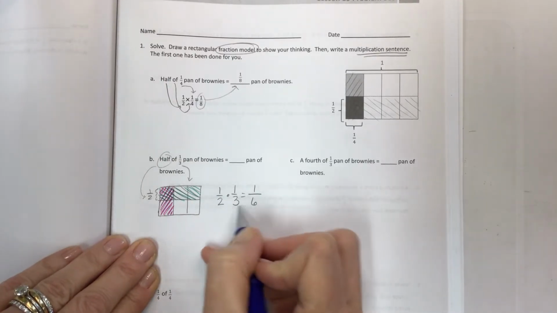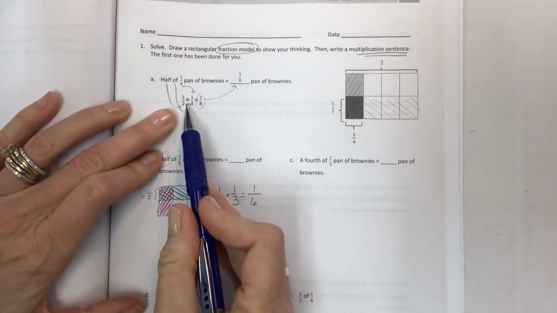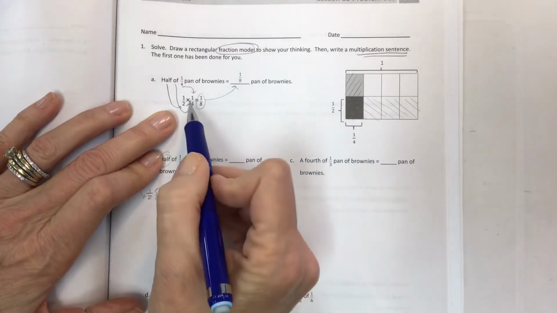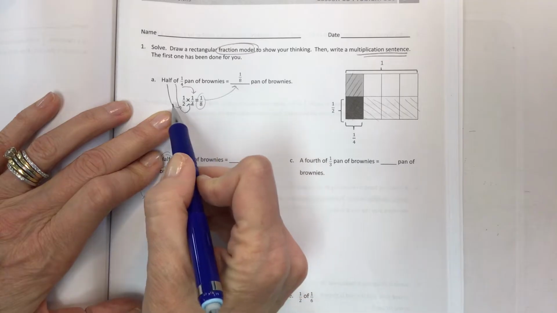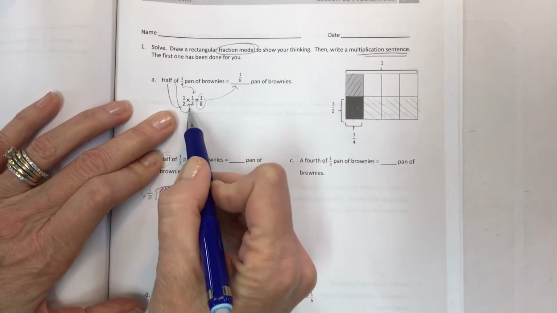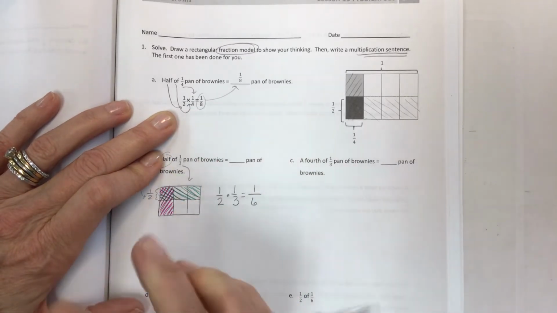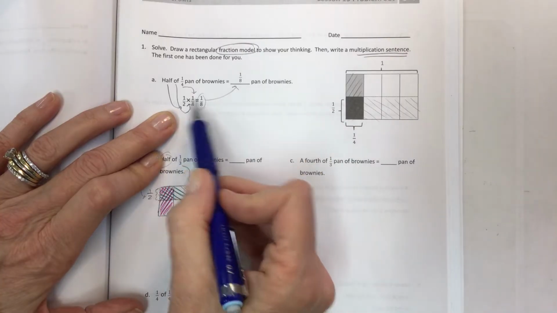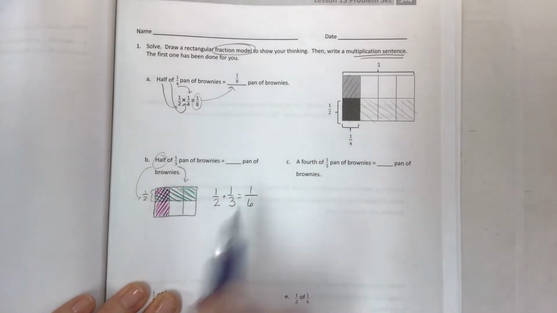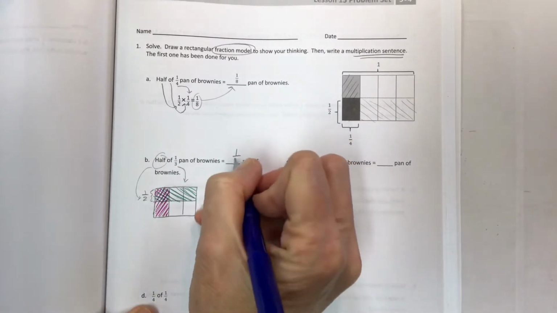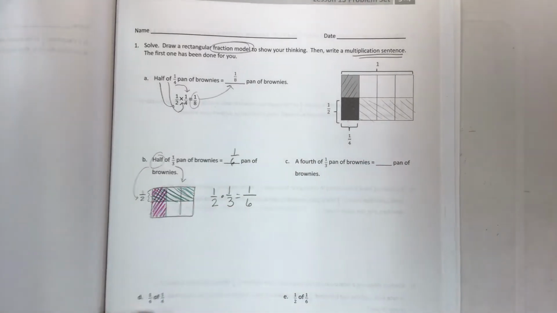1 times 1 is 1, 2 times 3 is 6. Notice that they did not rewrite everything as a 1 times 1 with a big fraction bar and a 2 times 3 under the big fraction bar. They just say, all right, let's multiply across. So that's what you can do here, and now you can just pop that answer on the line.